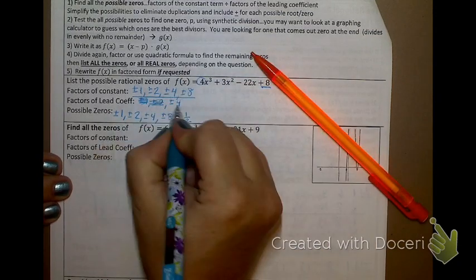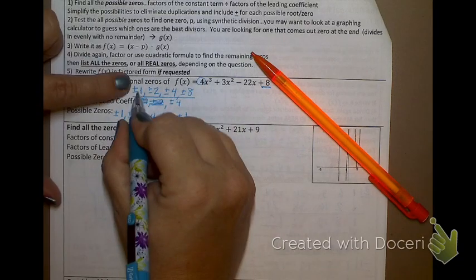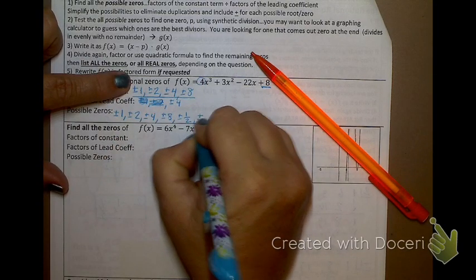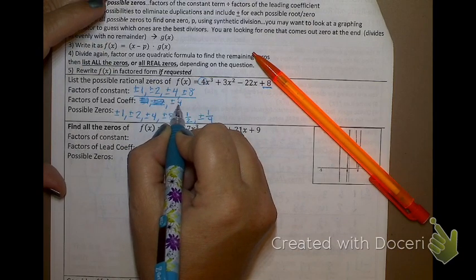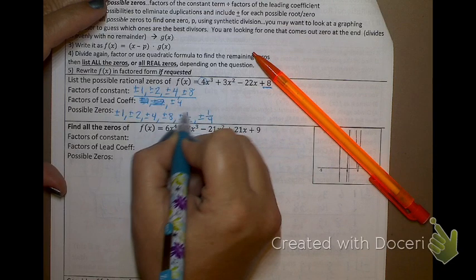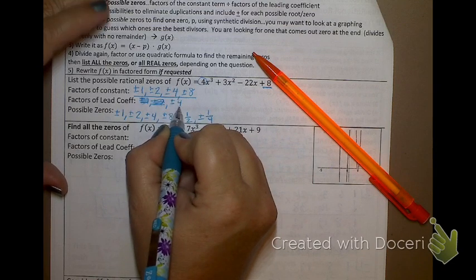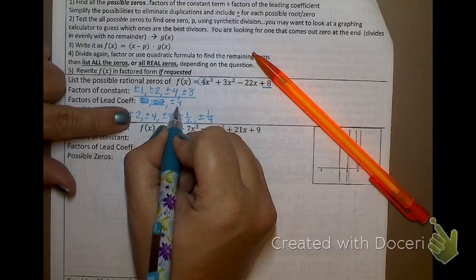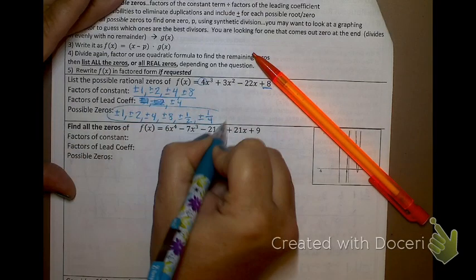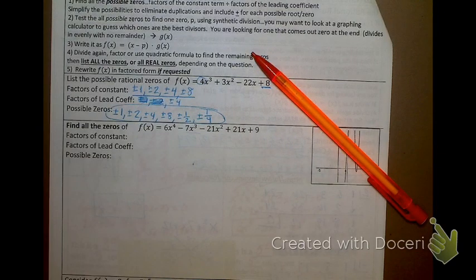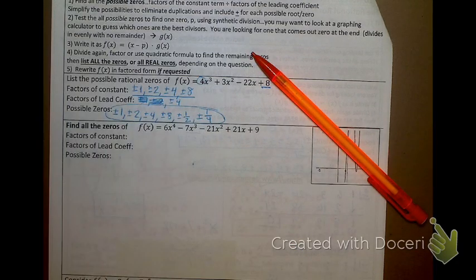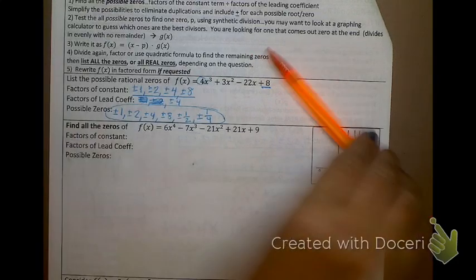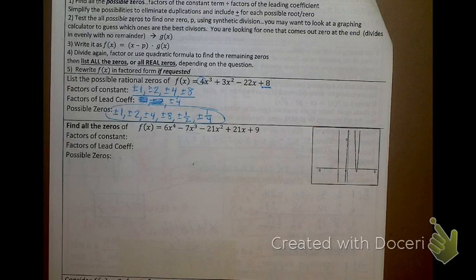Now let's put them all over that third denominator there. 1 over 4, I've got to add that one because it's not on my list yet. 2 over 4, what's 2 over 4? 1/2, and it's already on my list. 4 over 4, 1. 8 over 4, 2. This is my list of possibilities. So when your leading coefficient is not 1, you're going to have some fractions on your list. All right? Now that problem didn't want me to do anything except come up with that list.